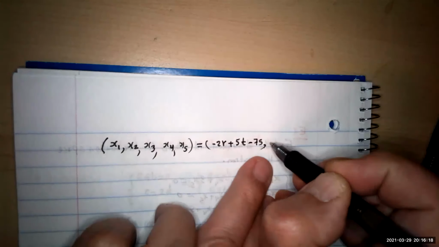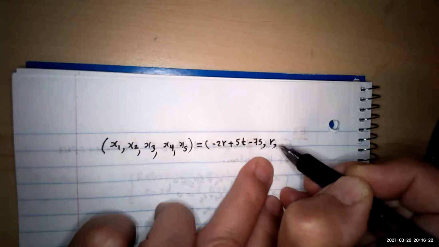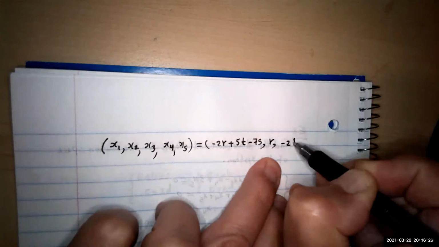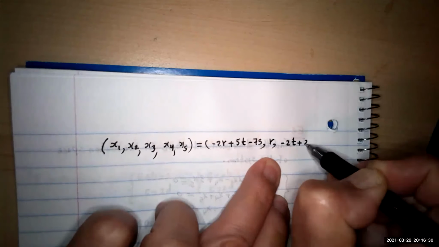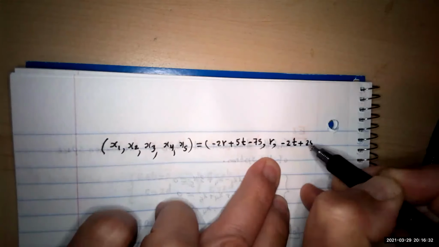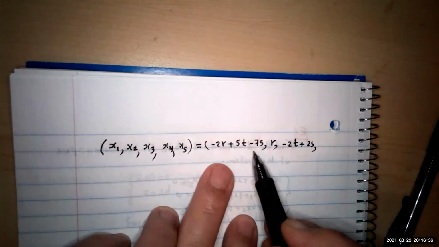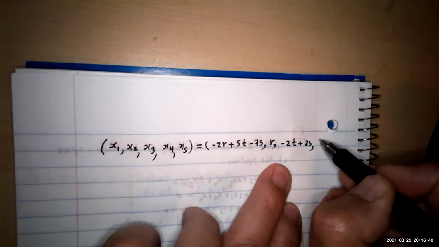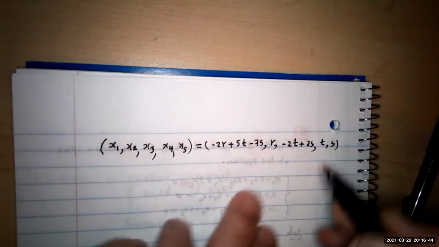For x2, we have x2 equal to r. For x3, we have negative 2t plus 2s. Now x4 is equal to t, and x5 is equal to s.